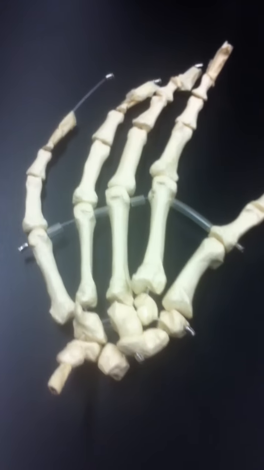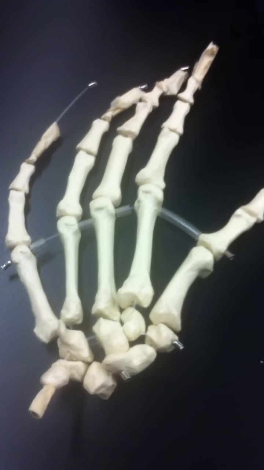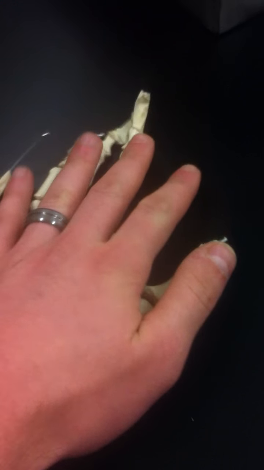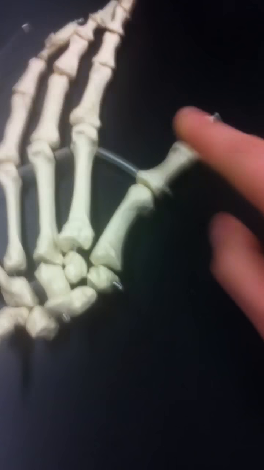But how do you distinguish that, right? Because what if the hand's up or hand's down? It doesn't matter. What you're going to do is find the thumb, right? This is the thumb. If I don't know for sure, put your hand up against it. If it fits right, that's your thumb. If it's too long, it's your pinky. All right, so I know that this is my thumb.